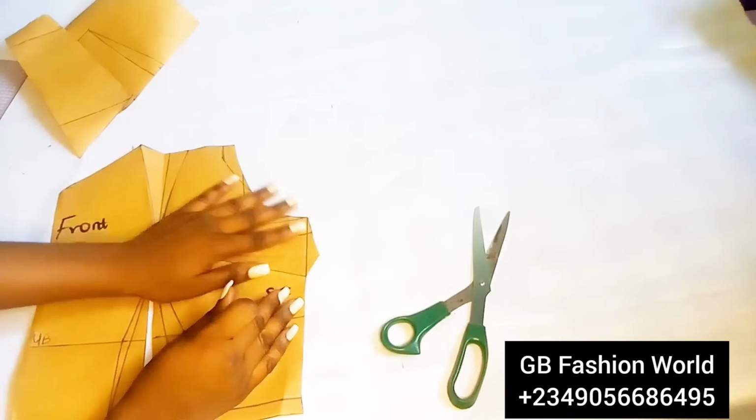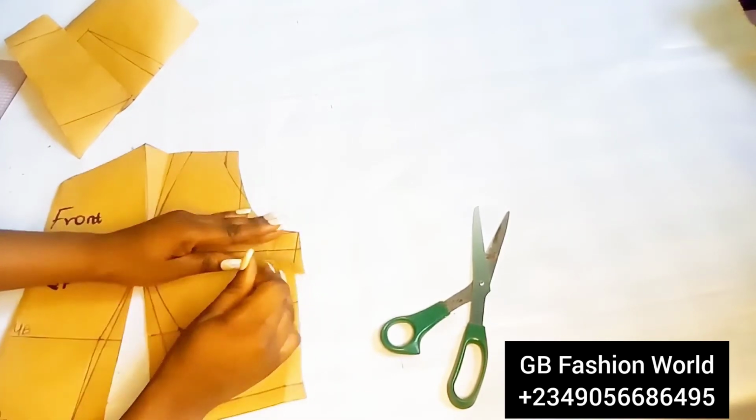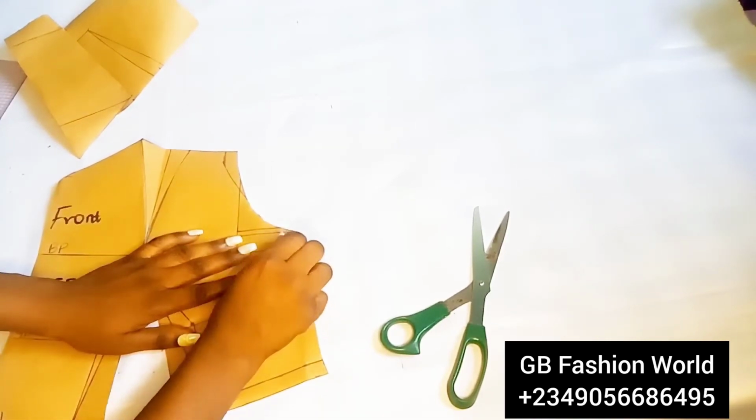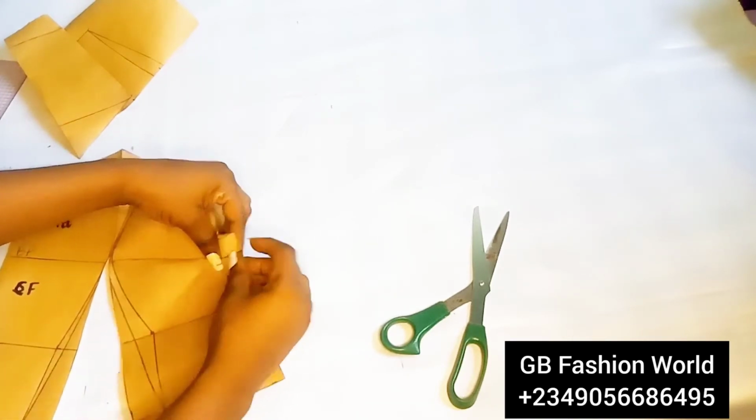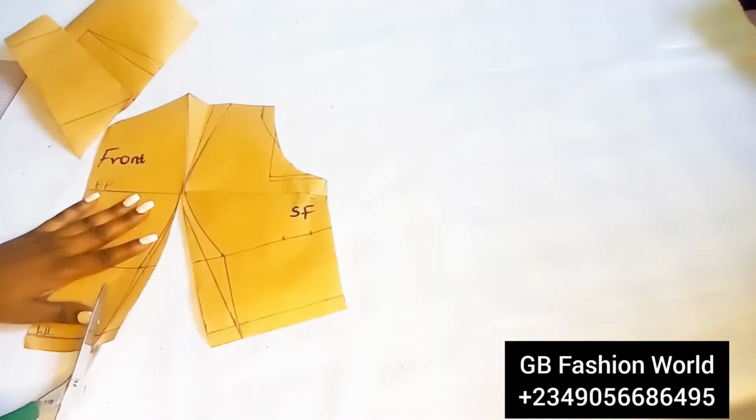Let me show you. If you open up this, did you see what we have? That's why we always close it up. If we do not close this up and we cut it like that, we'll have shortage at that point.